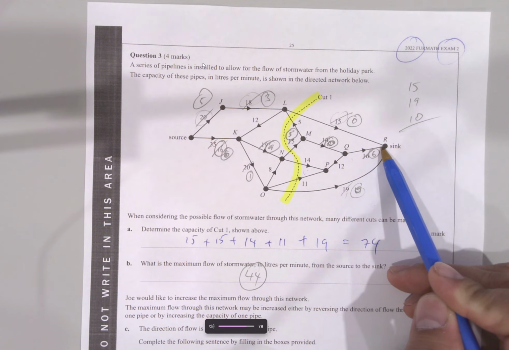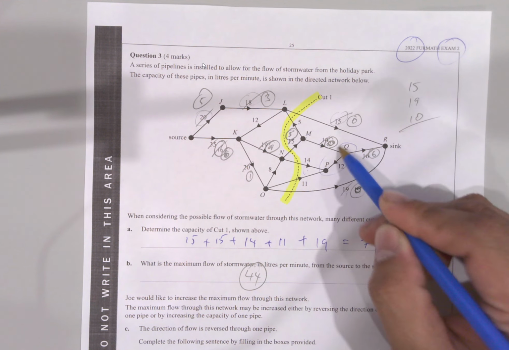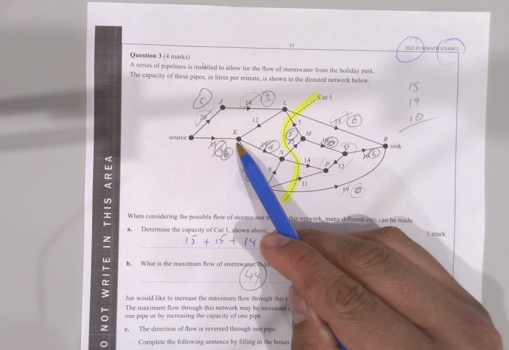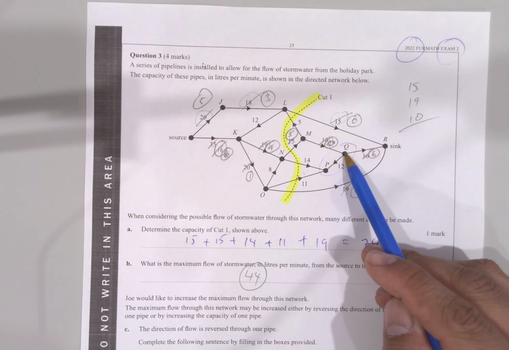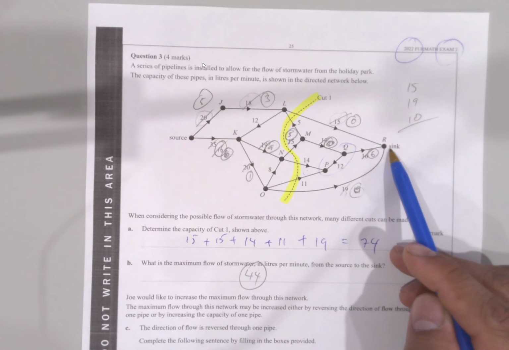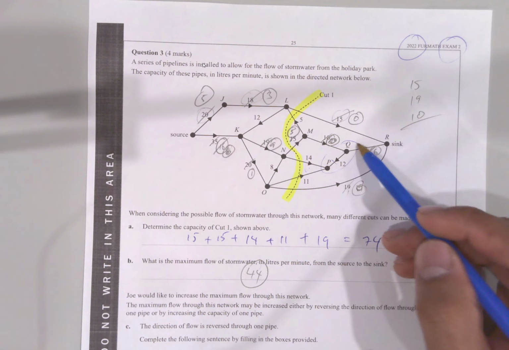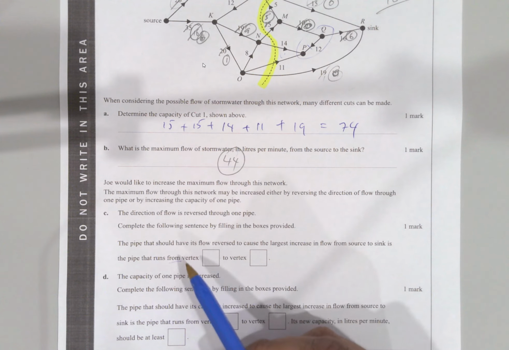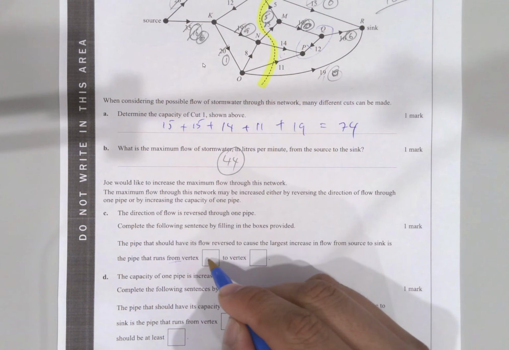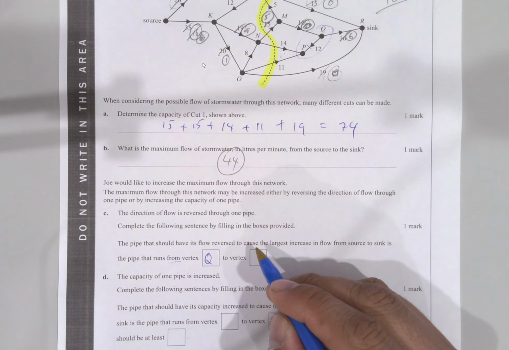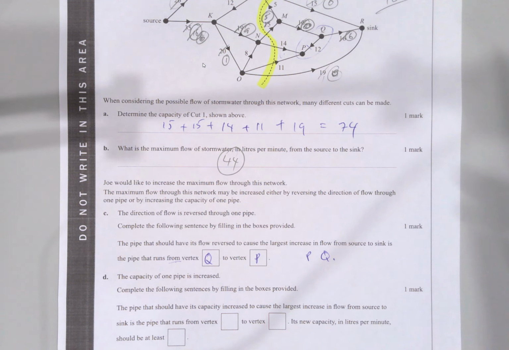So water still can't get through. So the only other option would be P and Q, because if we go down this way from source to K to N to P, all of a sudden now that will be enabling some water to get through. So in this case, P to Q will be the possible one that allows us to reverse, but we've got to be careful with this one. We're running from Q to P. Now P to Q is incorrect. You've got to make sure that you're aware of the order.